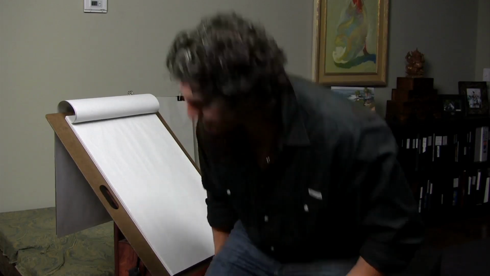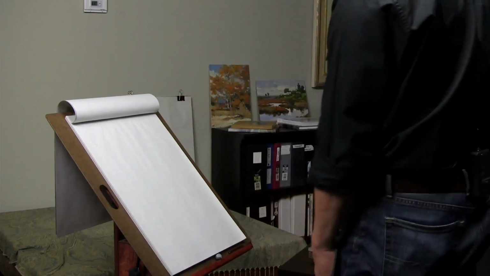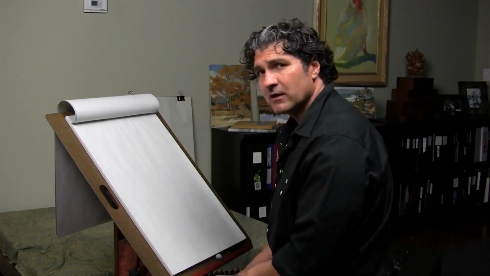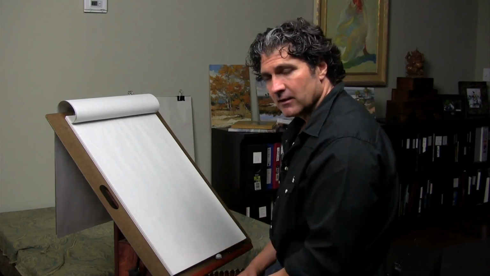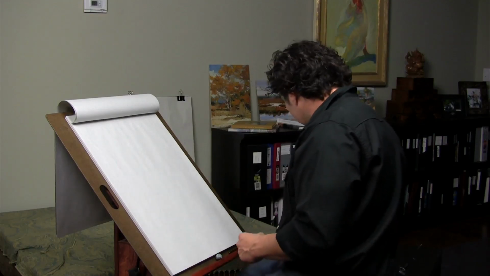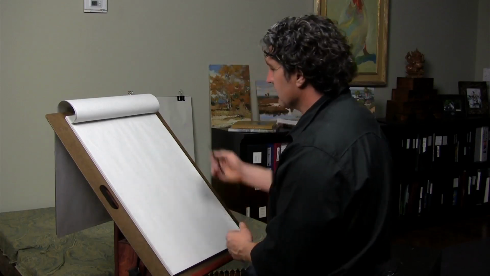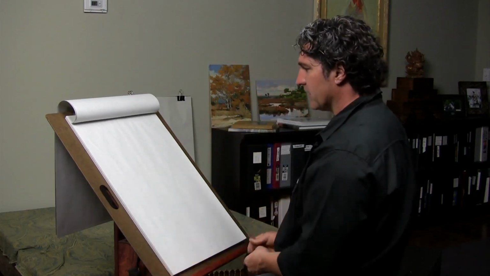So I'm going to talk a little bit about common issues in shading with the tool to get the proper value that you want. A lot of times I see that people just don't seem to use the pencil properly. So we're in our positioning like we normally do.